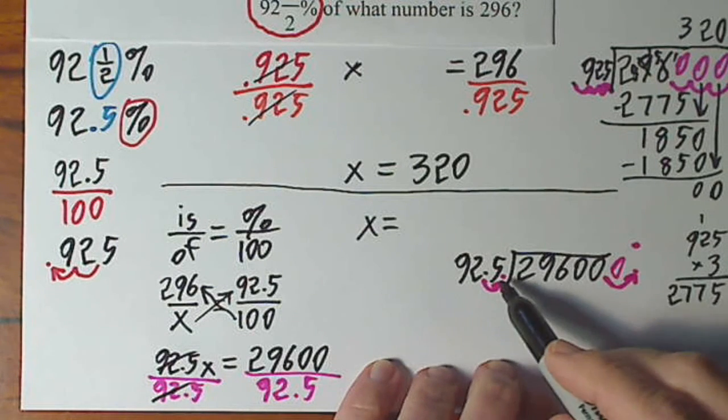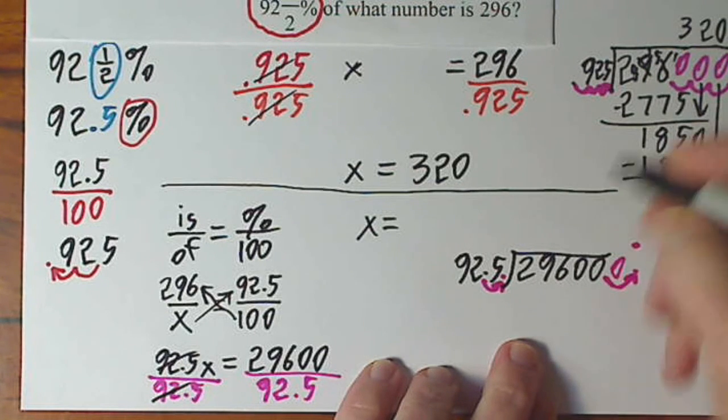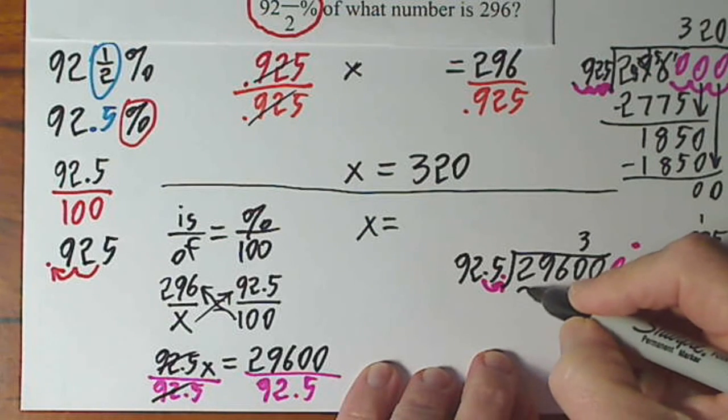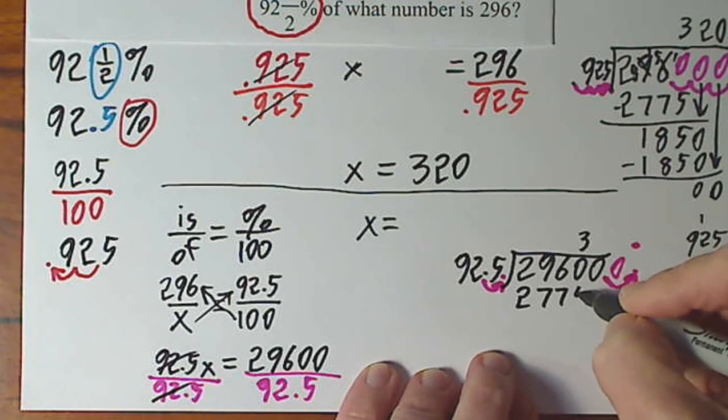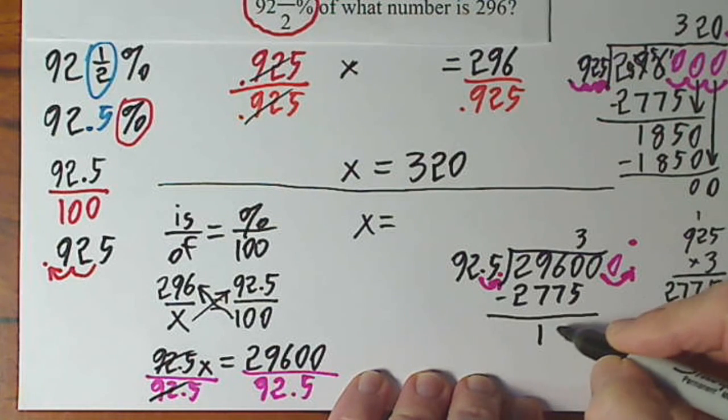We know that 925 goes into 2,960 3 times, and that gives us 2,775 with the remainder of 185.